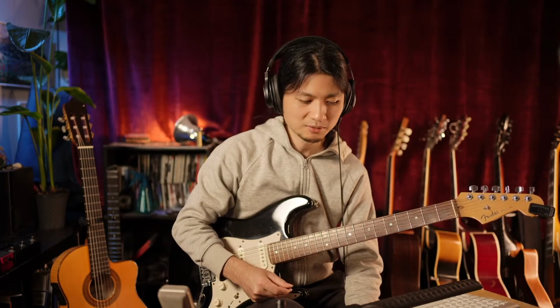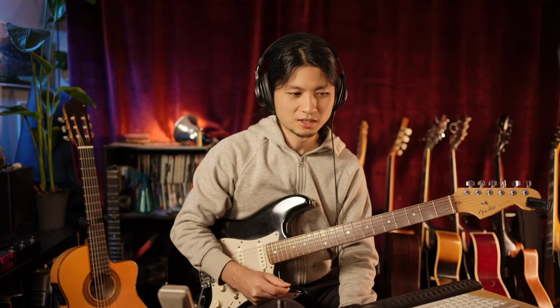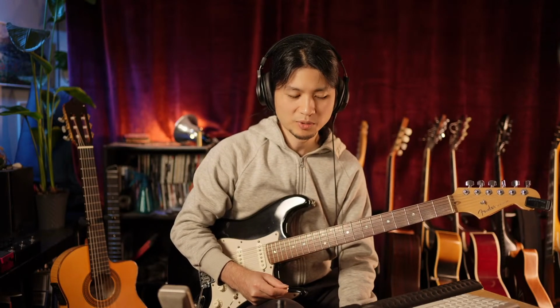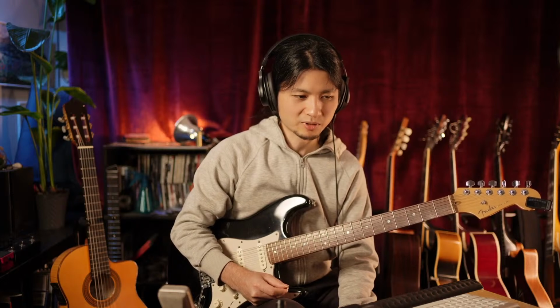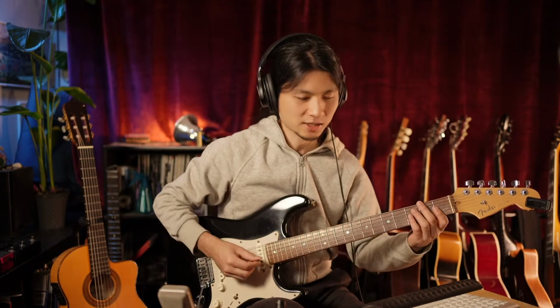A lot of times I find that there's a blues pentatonic scale which can be found in many chord progressions, and that's one way to play it.